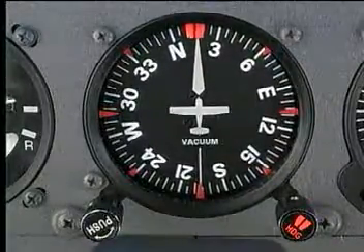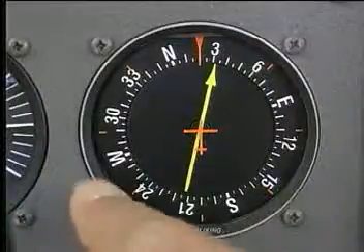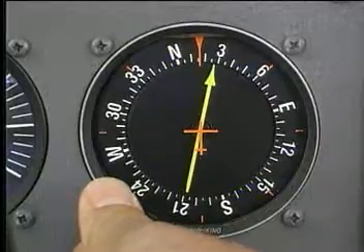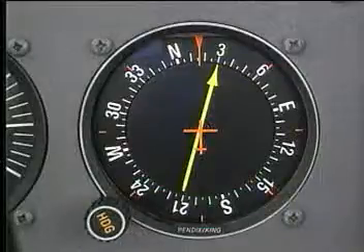Okay, so my new heading now is 016. And once again, I'll rotate the ADF card so that my new heading of 016 is at the top of the instrument. Now, when you're tracking to an NDB, it helps to think of turning towards the needle. In other words, if the needle is to the left of the course you want to fly, you need to turn to the left. Now, that did the trick, and now I'm back on the bearing of 030 degrees to the station.